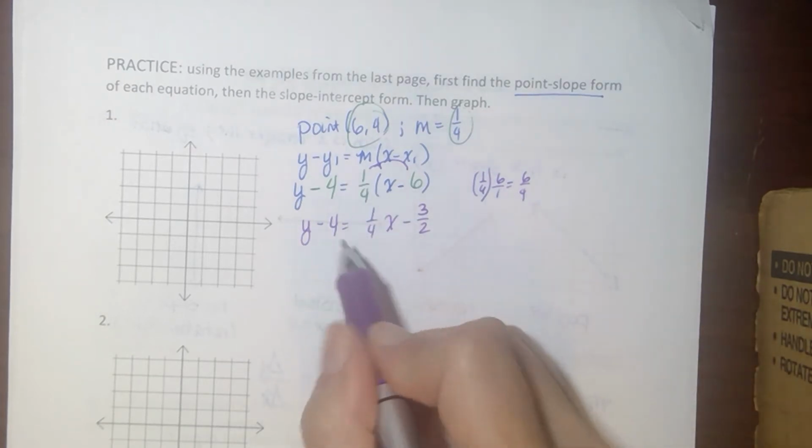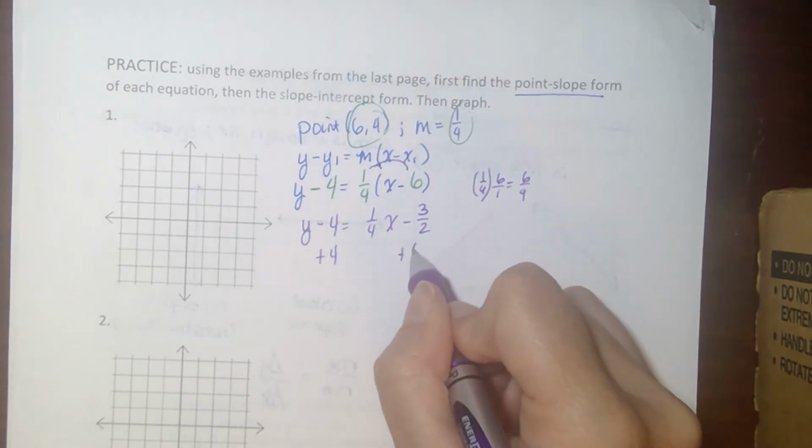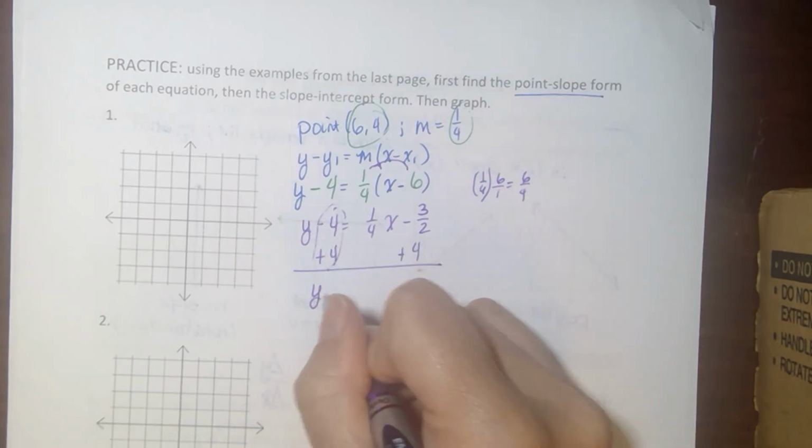Now I need to move this 4 to the other side. So I need to add 4 to both sides of my equation. I add the opposites here, that adds to 0, and I've solved for y.